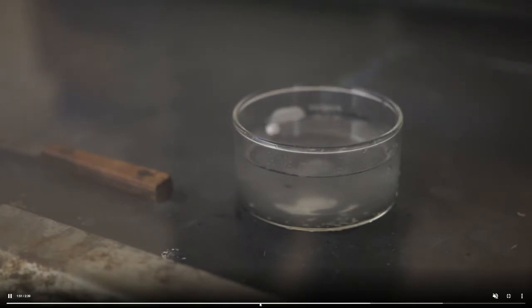I don't remember if this one does. This is always an interesting demonstration to do in class, because sometimes it explodes really violently, and sometimes, oh, there we go.